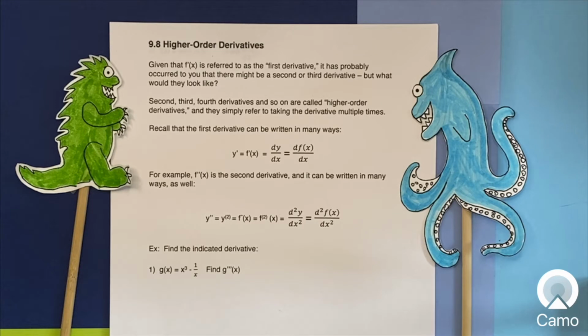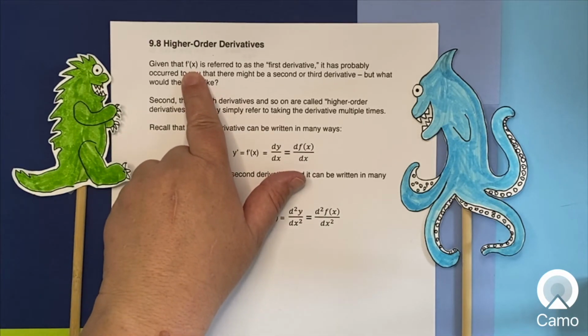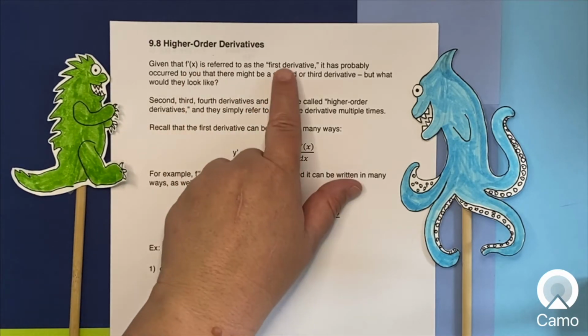Well, you may have noticed that when we introduced f prime of x, we call it the first derivative. And maybe some of you thought, if that's the first derivative, is there a second derivative? Is there a third derivative? And the answer is yes.